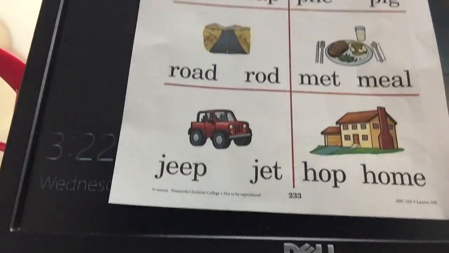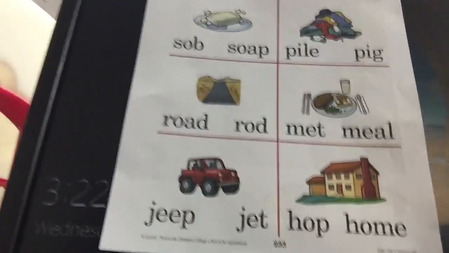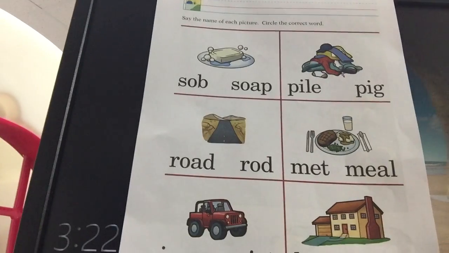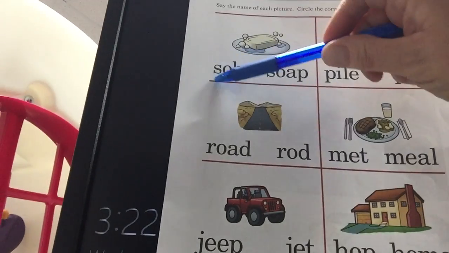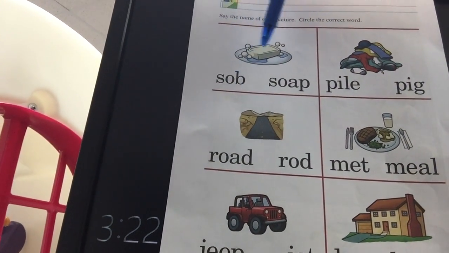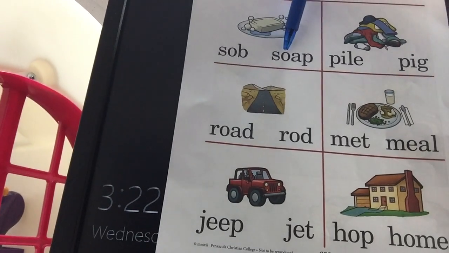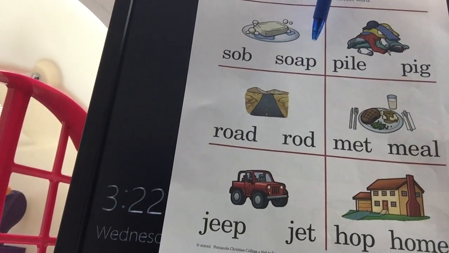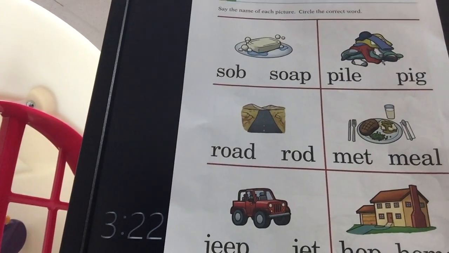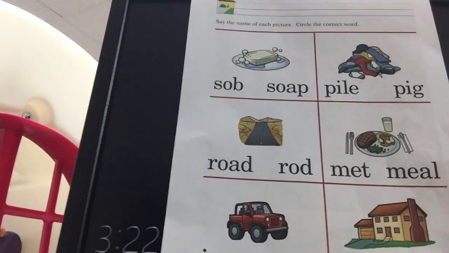Well, I'm going to move the camera so that I can show you a paper and show you what we're talking about. So here we have our word S-O-B and S-O-A-P. Which word has 2 vowels in it?